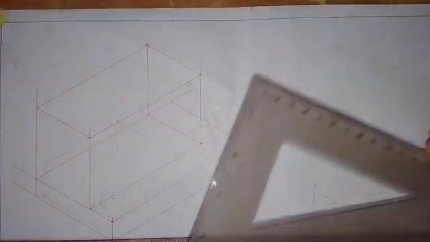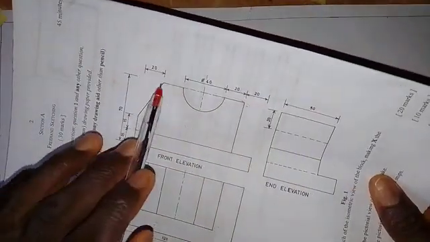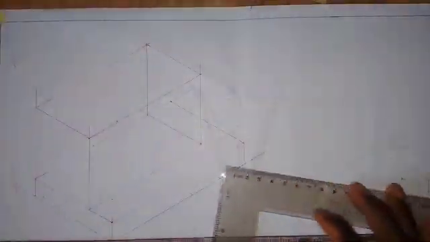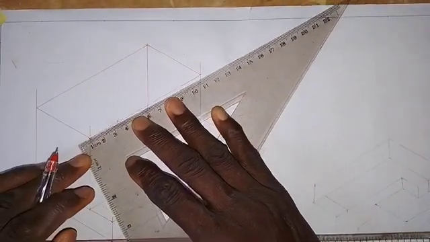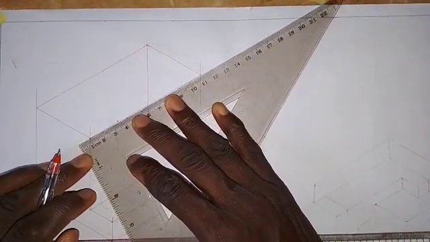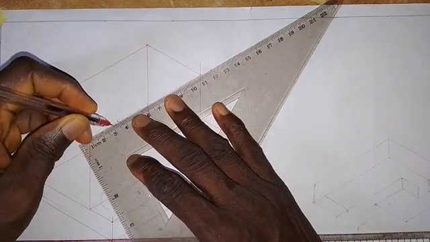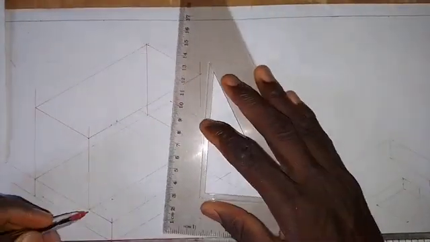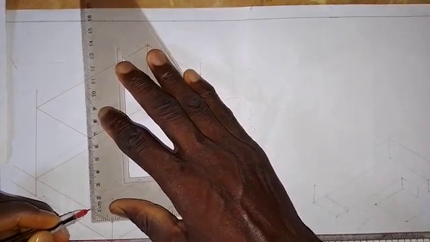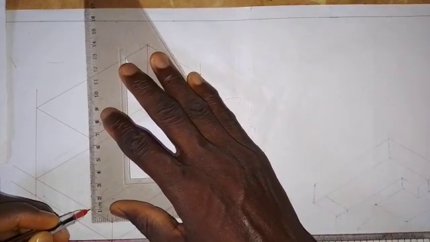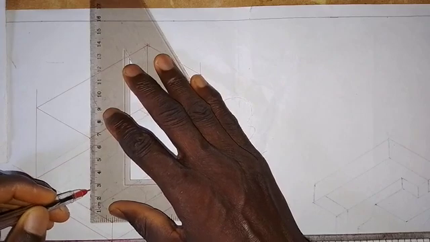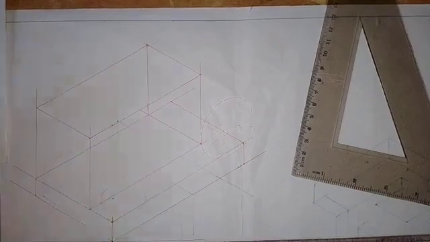As we are given here, we have to take 20 millimeters from here to here. If I draw a vertical line from this point, we have to take 20 millimeters. So I'll take 20 millimeters from this point. So this is 20 millimeters. And again, we have that from this point here up is 15. So where do we have that 15? We are going to take it from here and take it up here. So this is 15. So this point now, I'm going to connect it there.